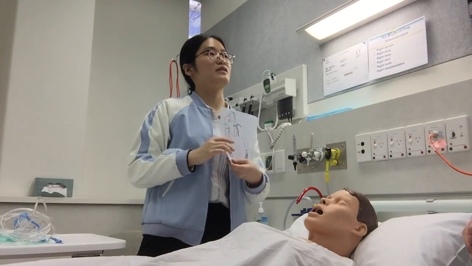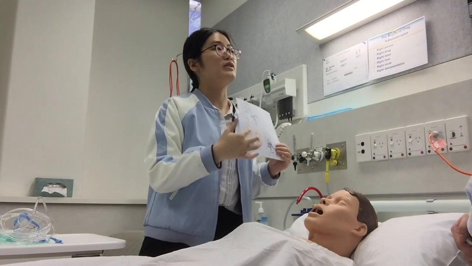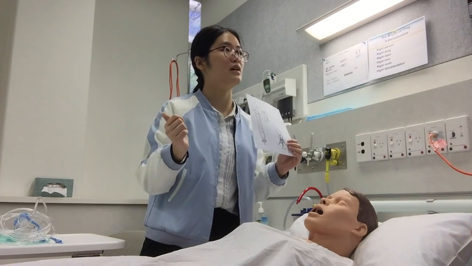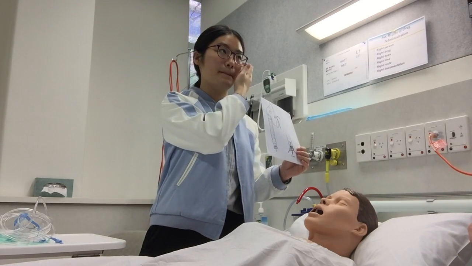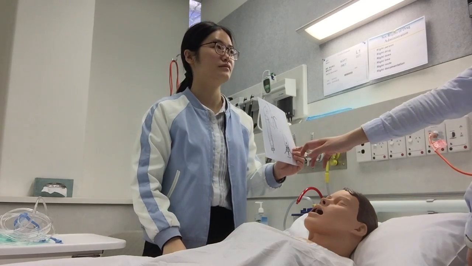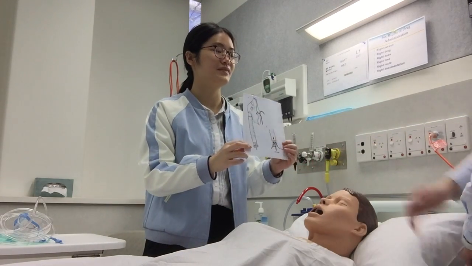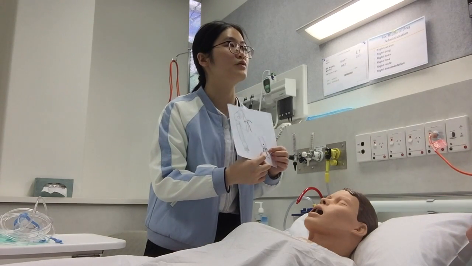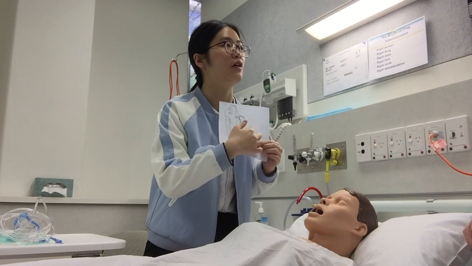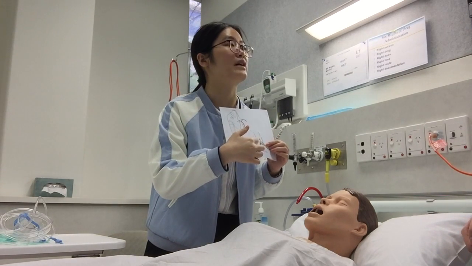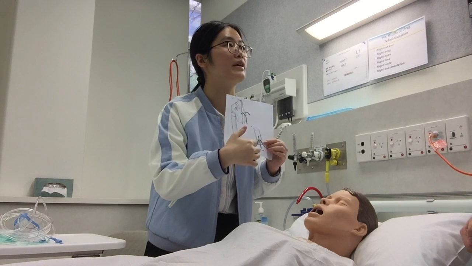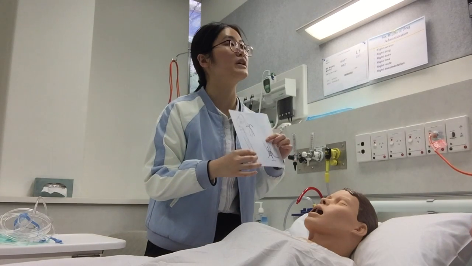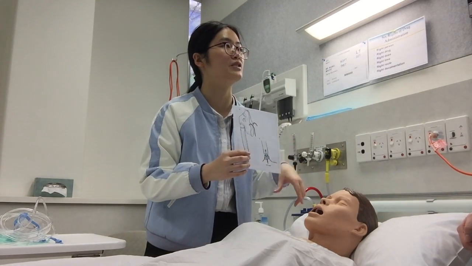Finally, let's talk about the venturi mask. So this is a venturi mask. If you look at the picture, can you tell me the difference between the venturi mask and the other masks? It has a special structure here. This is called the venturi valve, and through the venturi valve, 100% oxygen is forced to come to the valve, where it will mix with the room air from the side port. So it will be a mixture gas delivered to the patient.